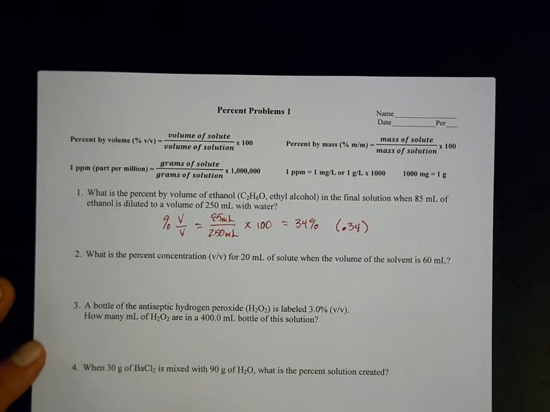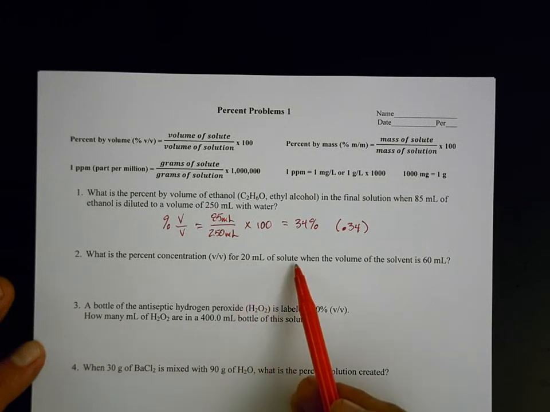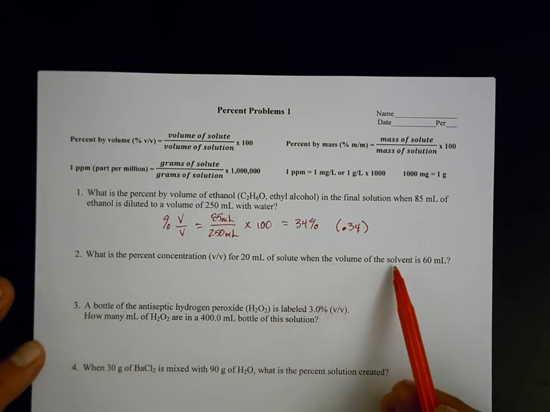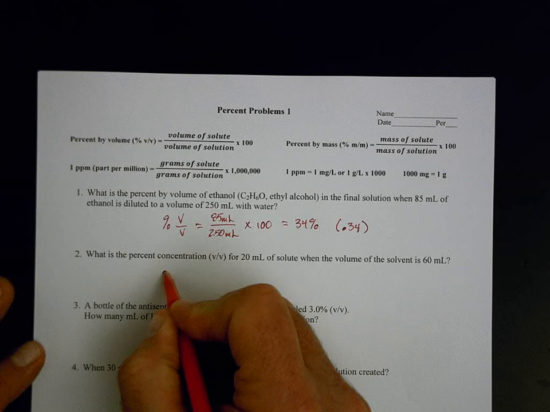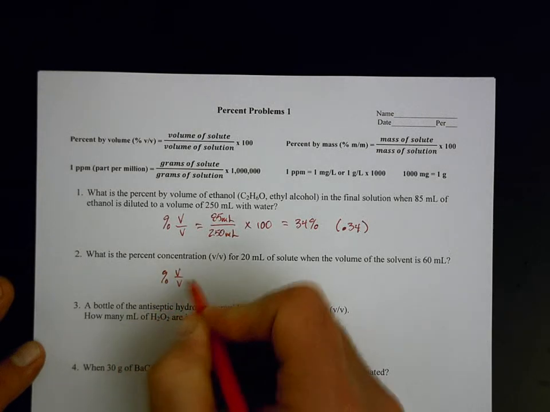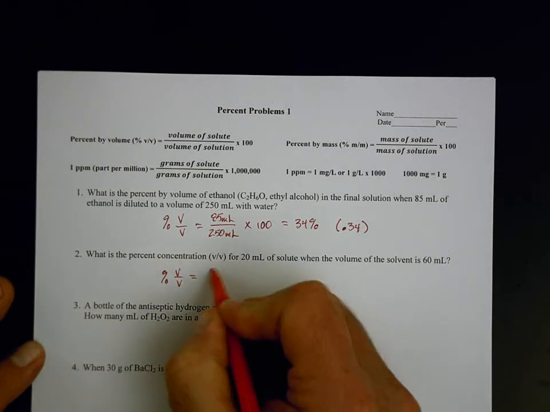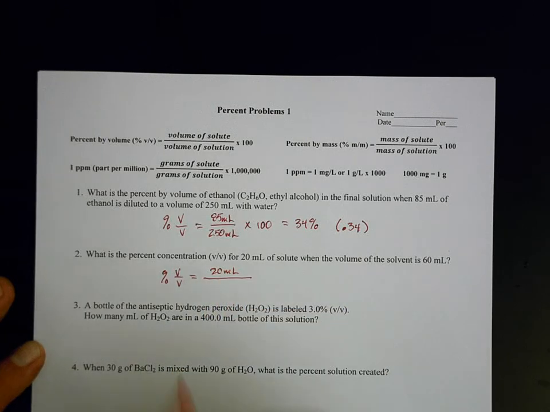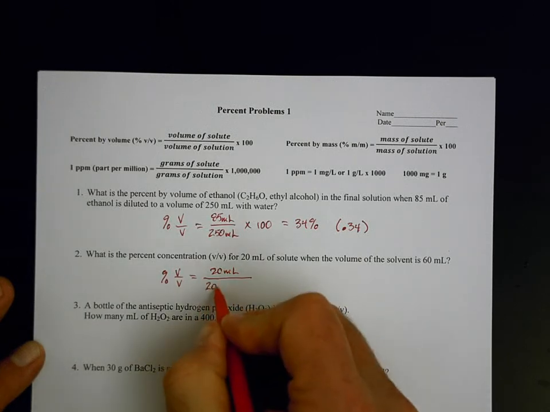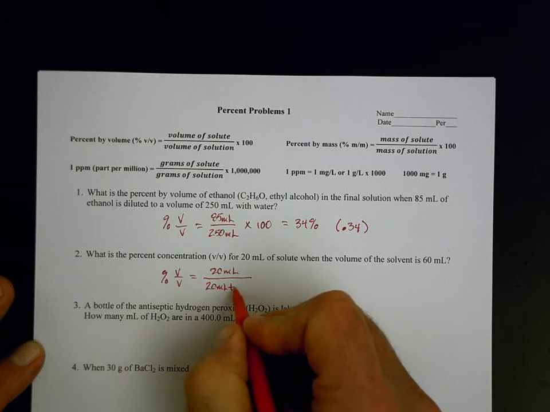Now, we're going to do the same thing in number 2. Again, what is the percent concentration V over V? Percent volume of 20 milliliters of solute when the volume of the solvent is 60. And notice that we got a little bit of difference in words here. So in this one, our percent V over V is going to be 20 milliliters on top, but the bottom part is going to be 80.